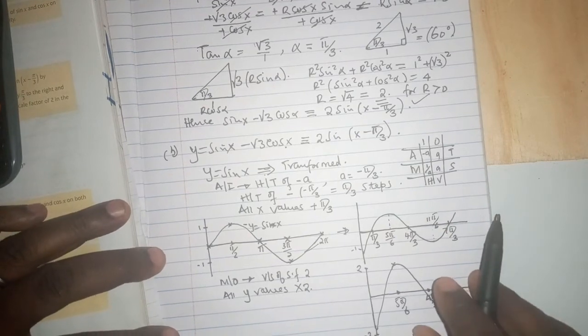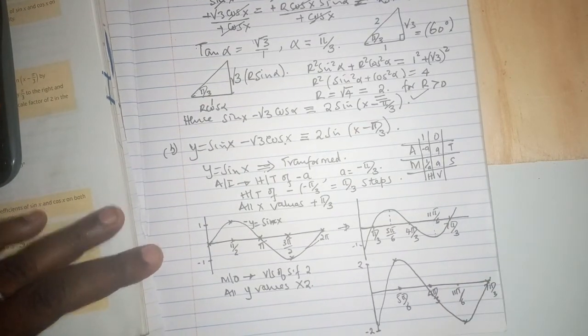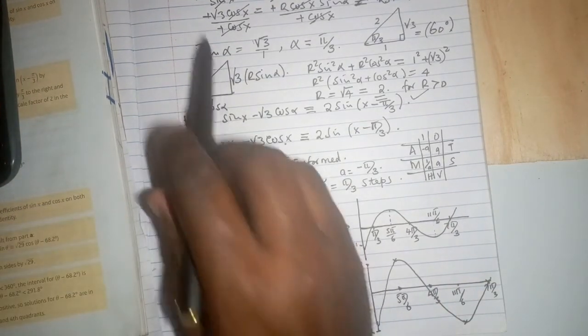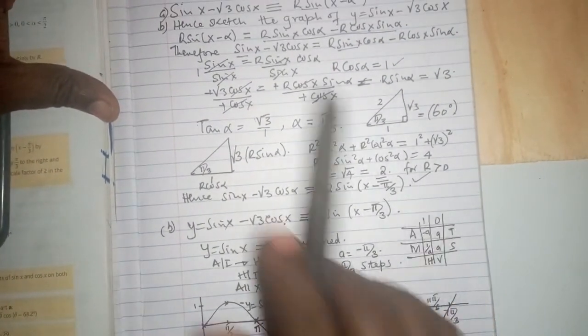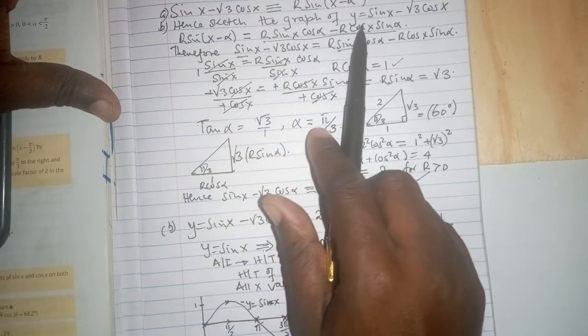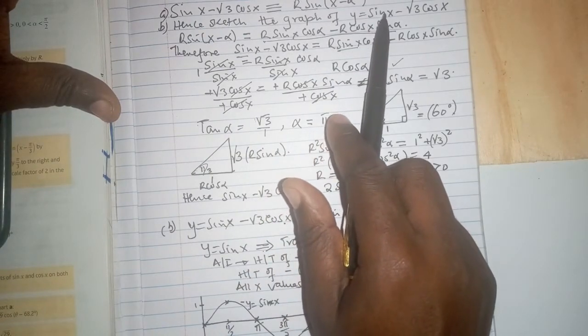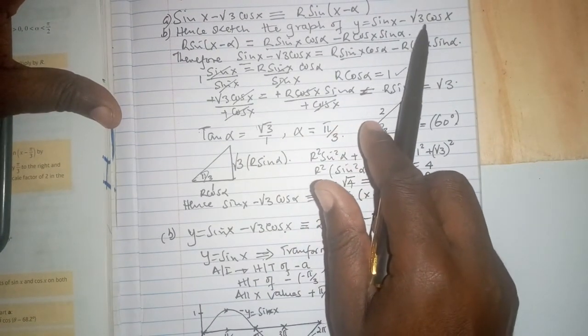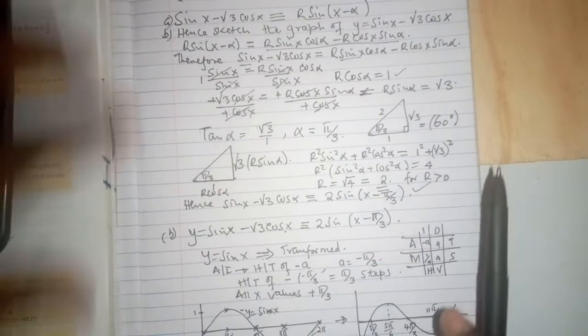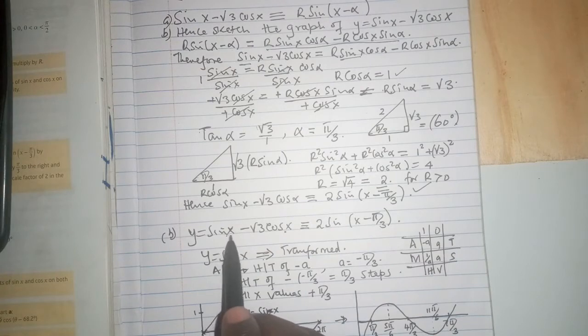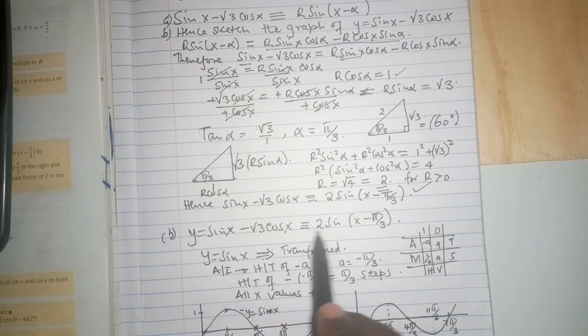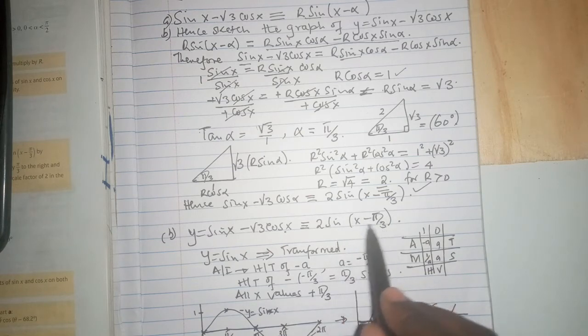Part B, we are told: hence, sketch the graph of y is equal to sine x minus root 3 cosine x. Yet now we know y is equal to sine x minus root 3 cos x. It is now equal to 2 sine(x minus alpha).